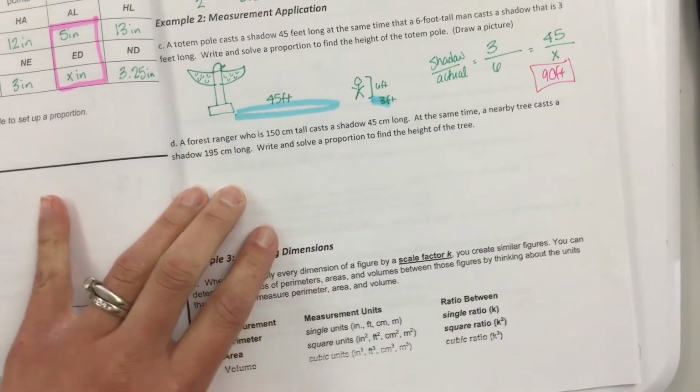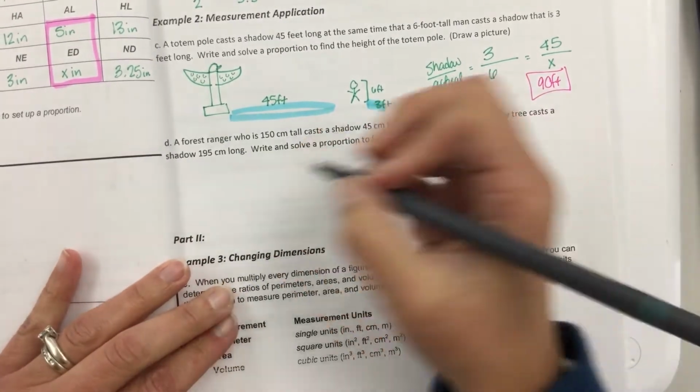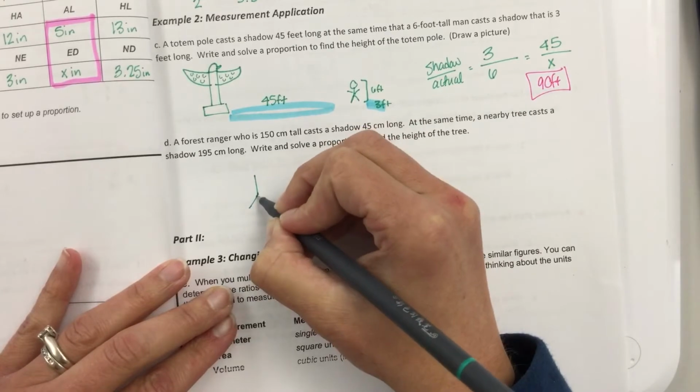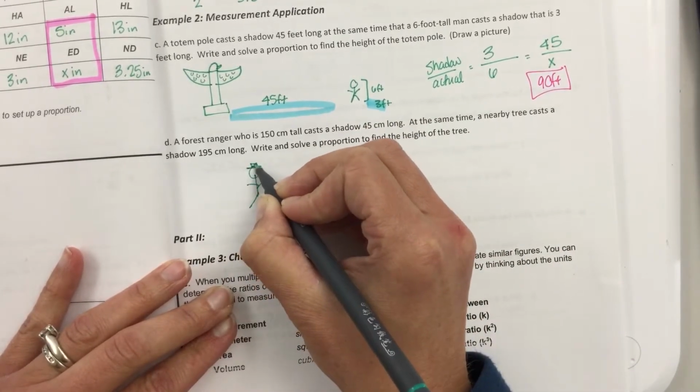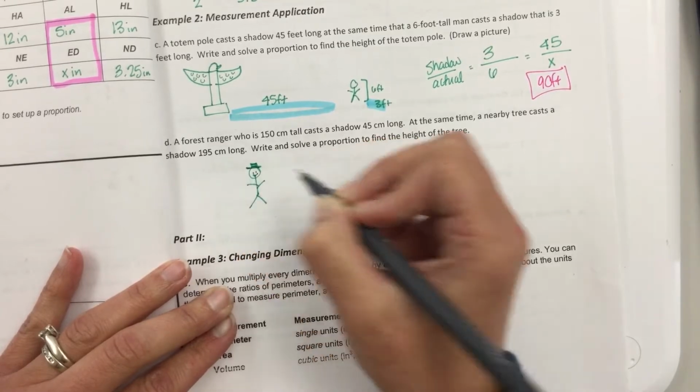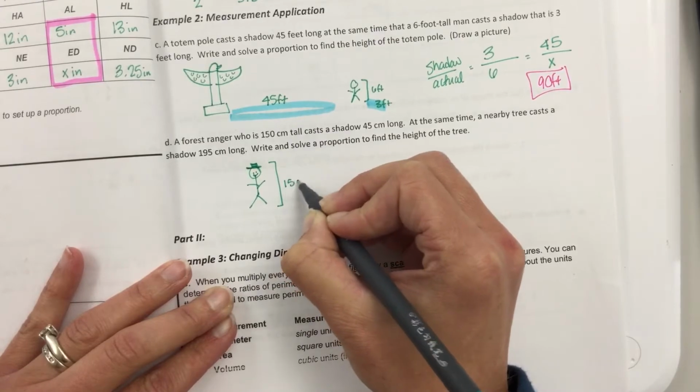The next one, a forest ranger who is 150 centimeters tall casts a shadow that's 45 centimeters long. So I've got a forest ranger. Maybe give him a cool hat, right? Forest ranger hat. And he is 150 centimeters tall.